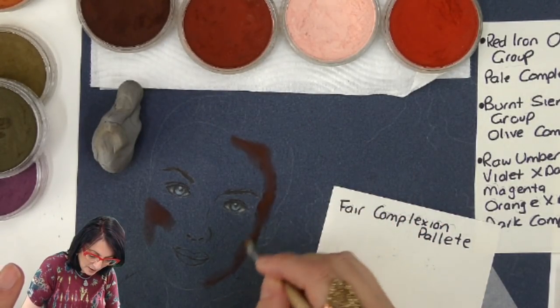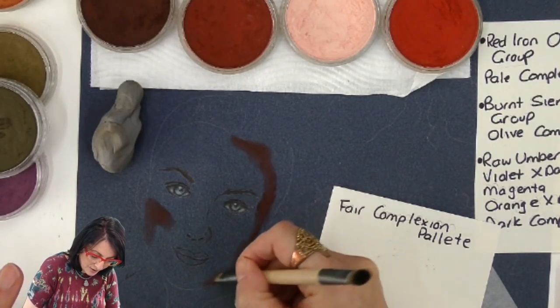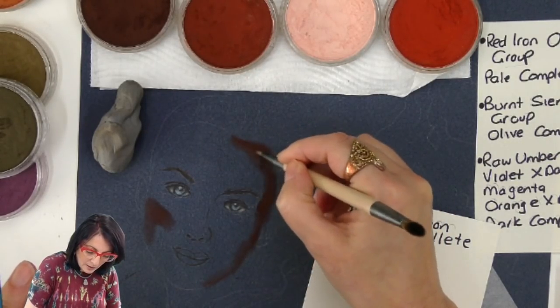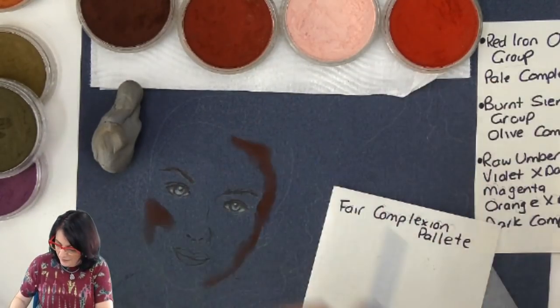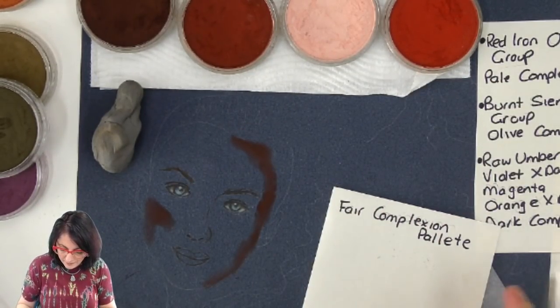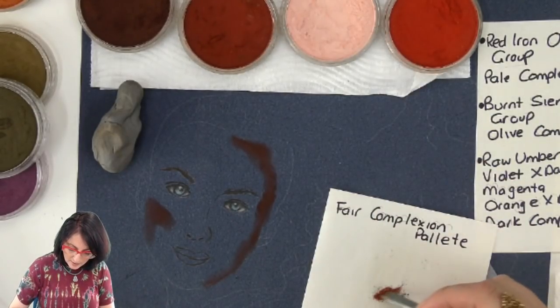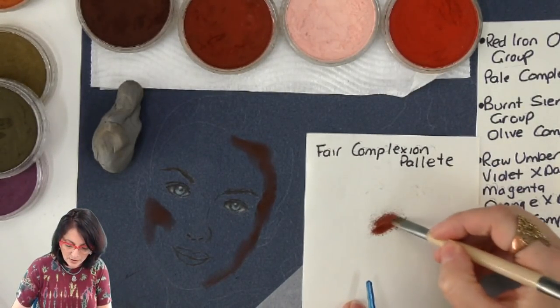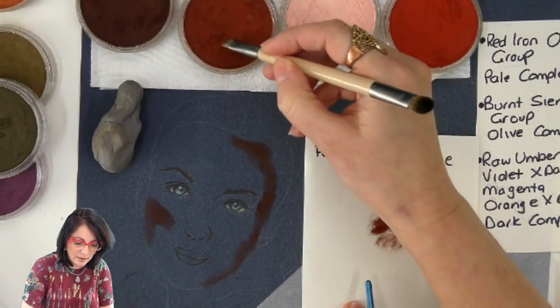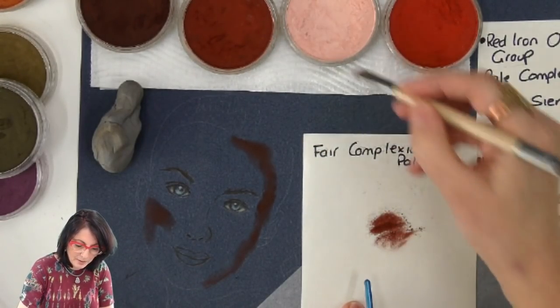Okay, so here, red iron extra dark, and because with the pale complexion, I find it's more on the pinky side. So that's why, and so here, I just want you to see what I'm going to be doing now. I'm going to be mixing.